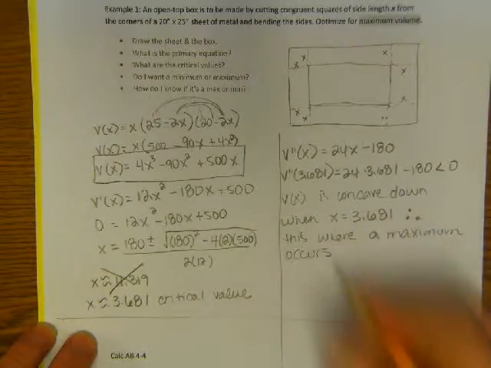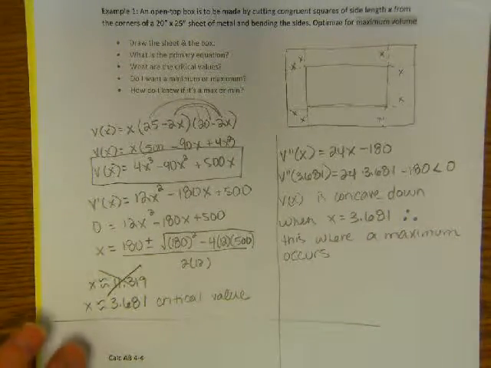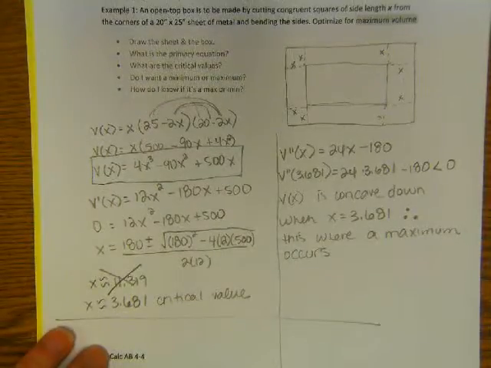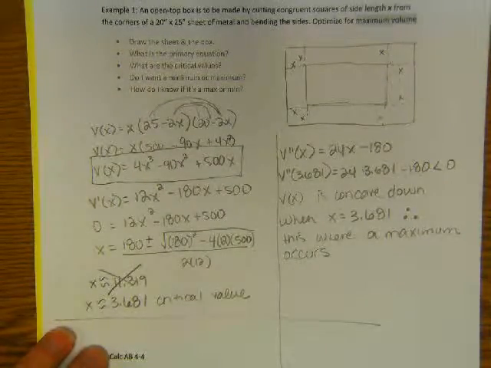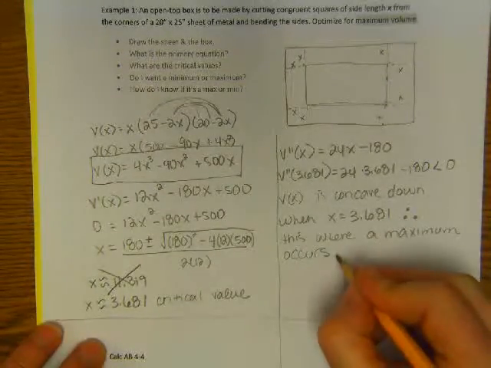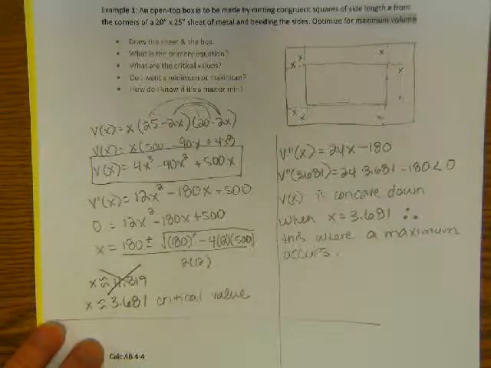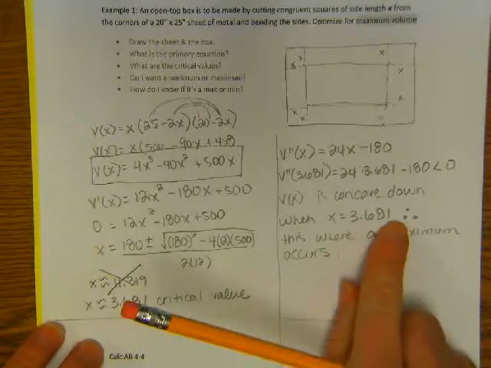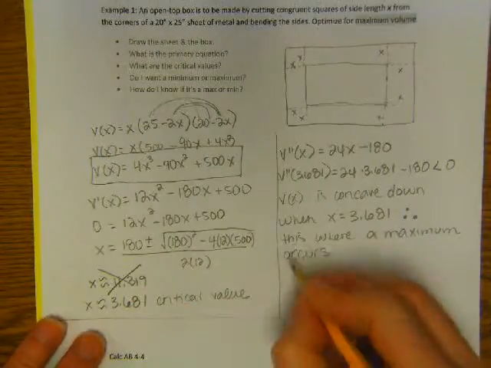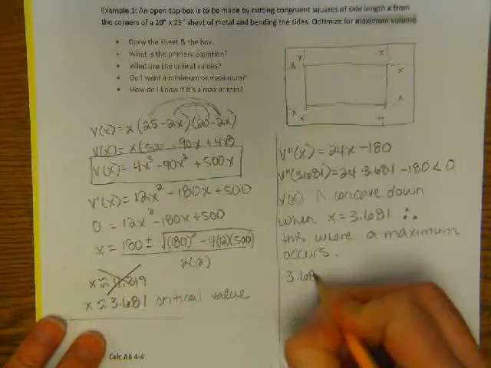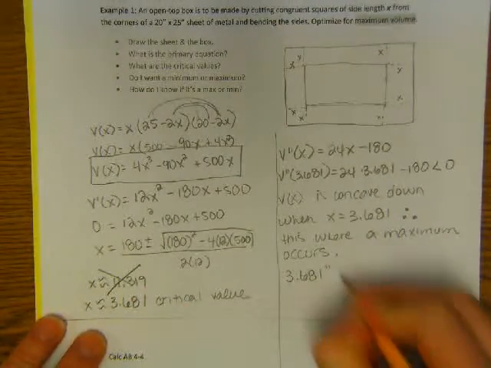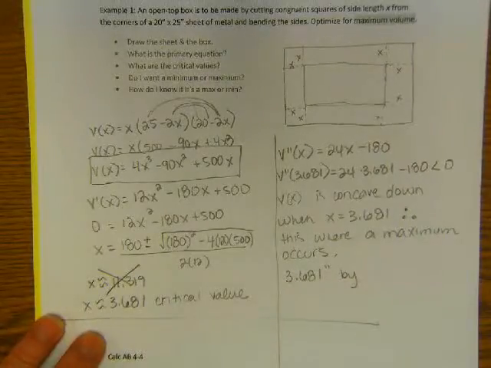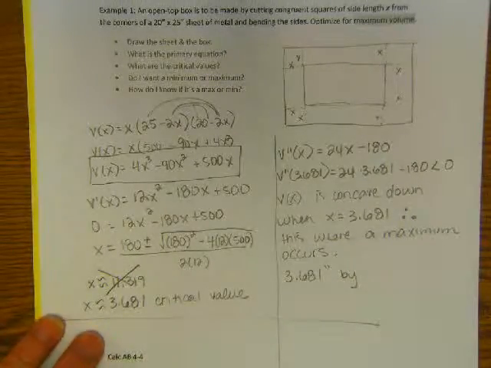Okay, let's just make sure that we answered the question. Did it ask a question? Optimize for maximum volume. Let's write out the dimensions, okay? The dimensions would be 3.681 inches by, what do I have to do? 25.